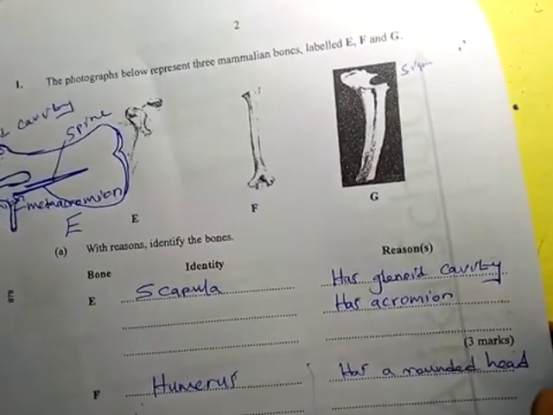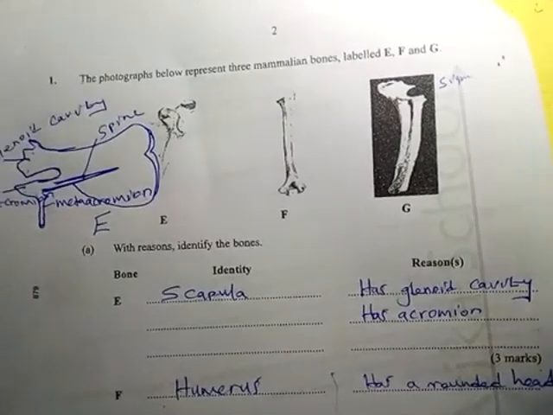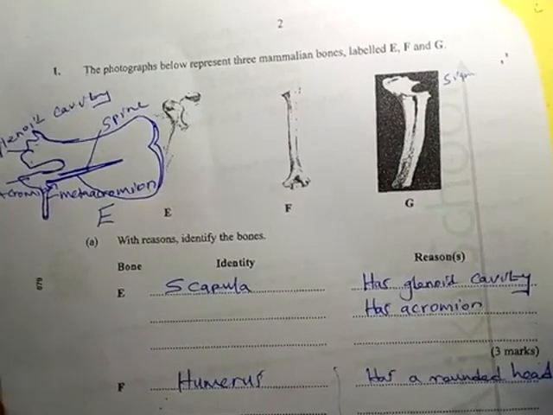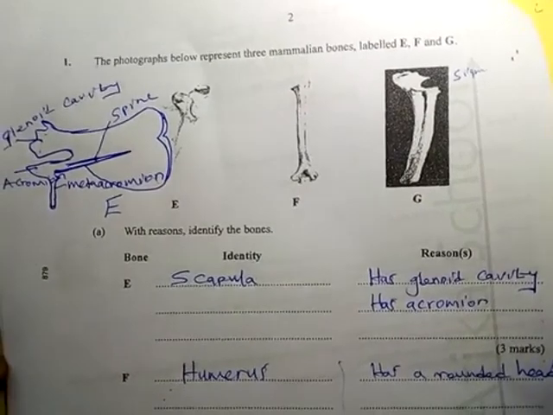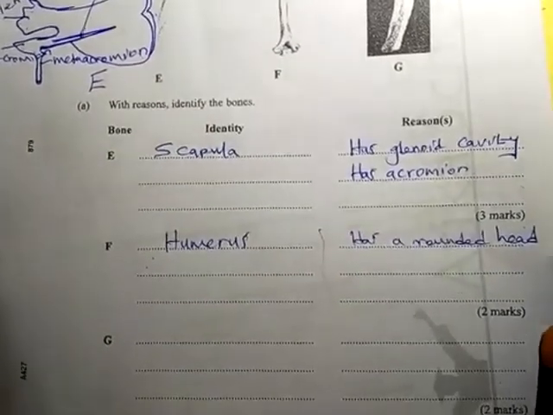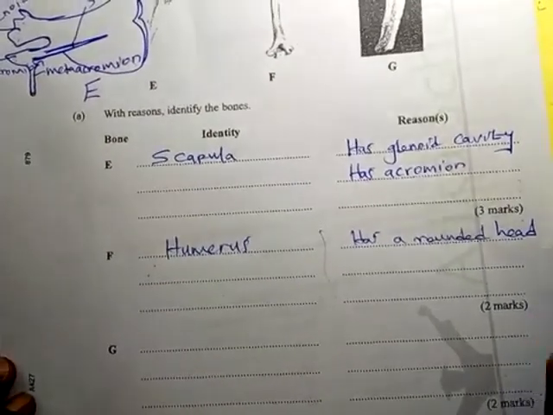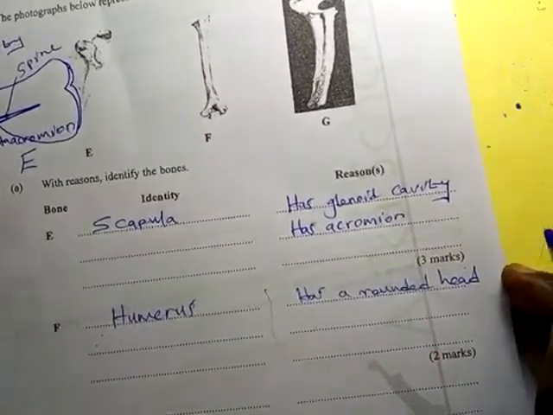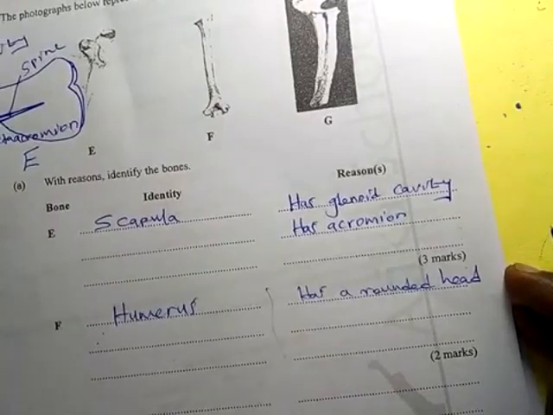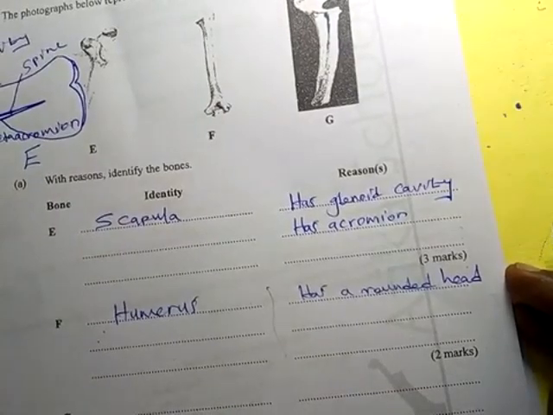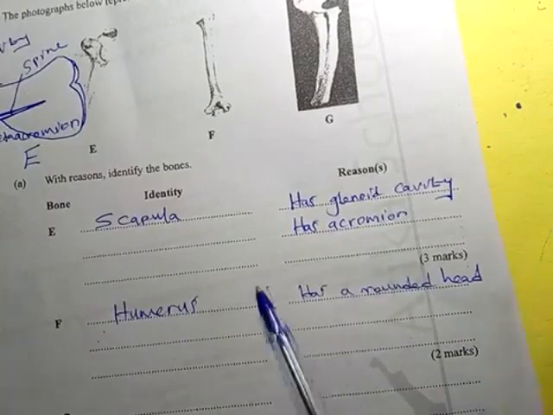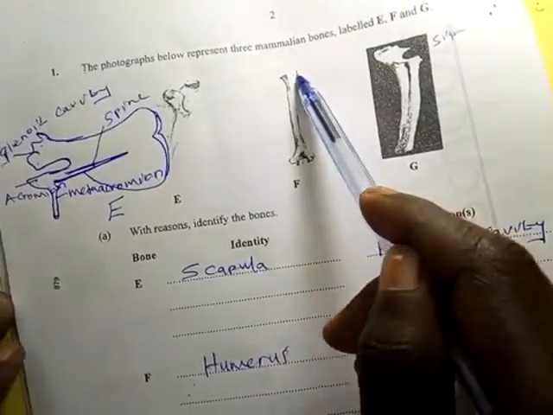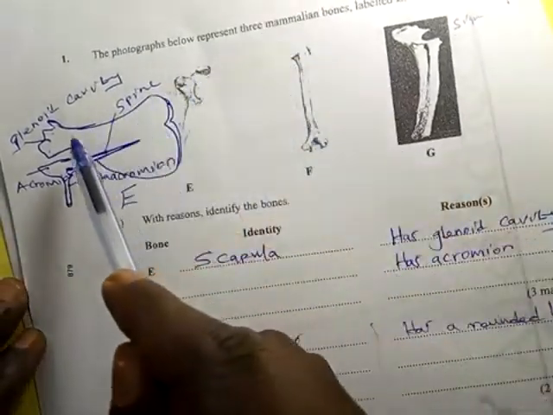But in E, the scapula, you should be able to know where it is found. It is found at the shoulder, up at the shoulder, and the humerus is below the shoulder. The reason is it has a rounded head that articulates with the glenoid cavity. Now this rounded head here articulates with the glenoid cavity.